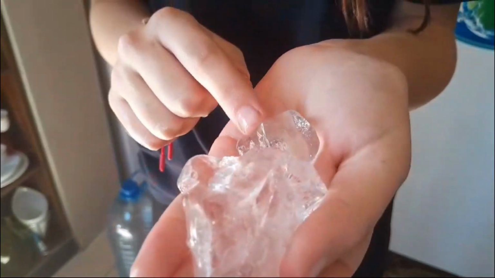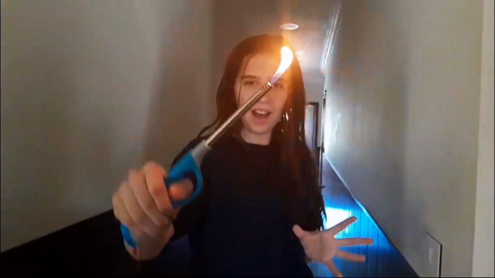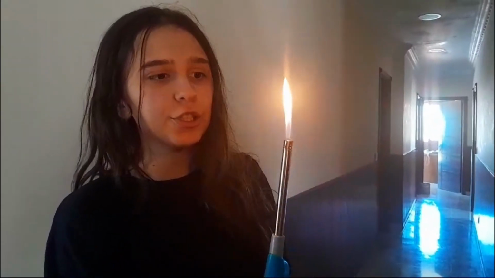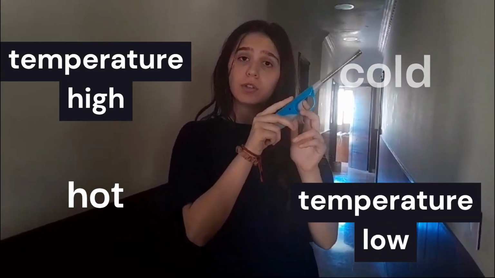Fellas, look what I found in the freezer. Look carefully. When the temperature is so low and it's really cold, look what water becomes. This is really cold, so we hold it and do not touch it. Oh, look at this fire. This is really hot. So the temperature of this fire is really high. Let's recap everything. When the temperature is high, it is hot. However, when the temperature is low, it is cold.